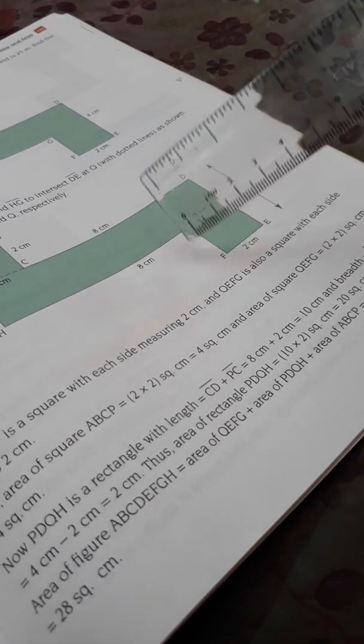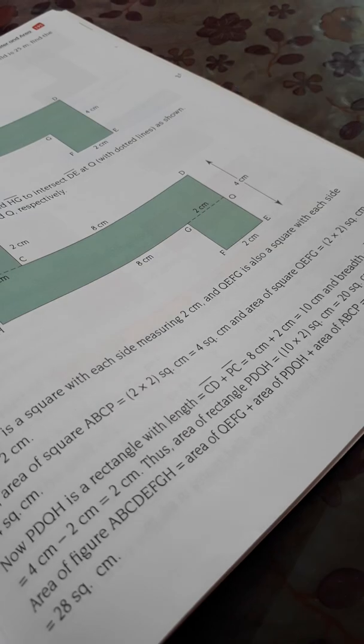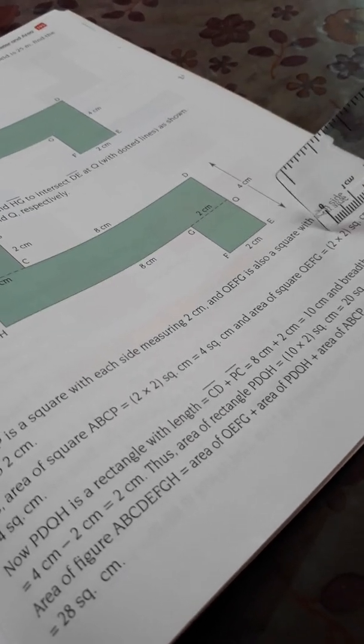If it's 2 centimeter, okay, so the area of the square ABCP is equal to, we know, side into side, so 2 into 2 square centimeter, means 4 square centimeter. And the area of the square QEFG, we are talking about this square, each side of the square is equal to 2 centimeter. So 2 into 2 square centimeter, means 4 square centimeter. So these two parts we have already calculated.